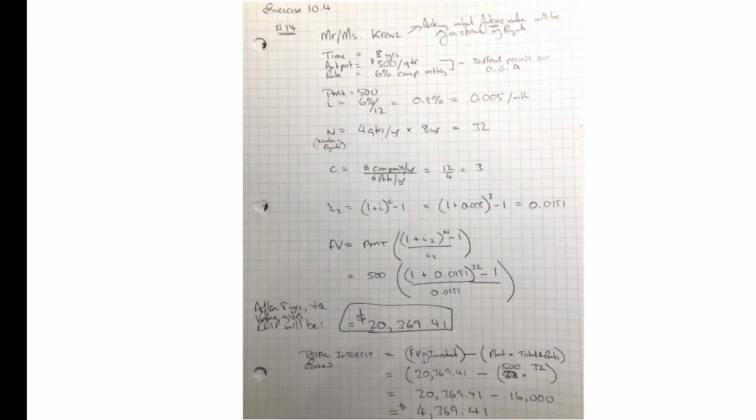Number 14, we have the Kitts. They're putting money aside for their children. They have an 8-year window. The amount of the payment is $500 per quarter. The rate is 6% compounded monthly. So one of the first things we need to recognize is that the payment is a quarterly arrangement and the compounding is monthly. The moment that we see that should cue us: this is an ordinary general annuity. Okay, they're different, ordinary general.